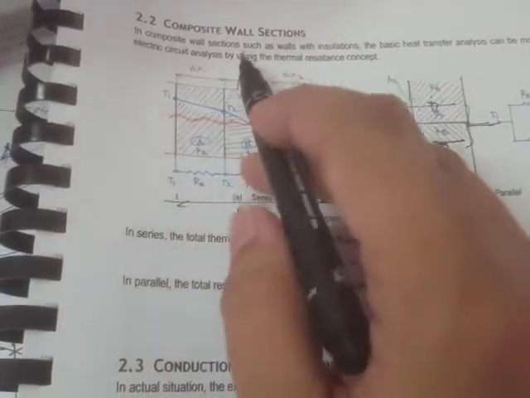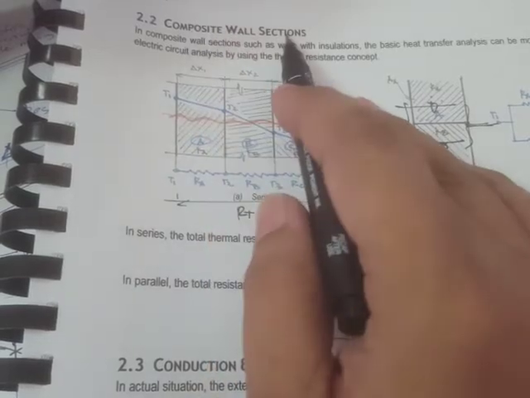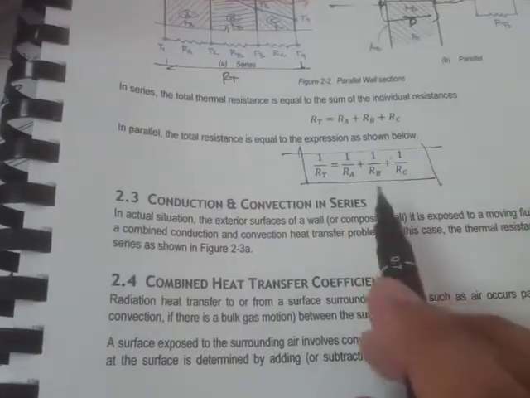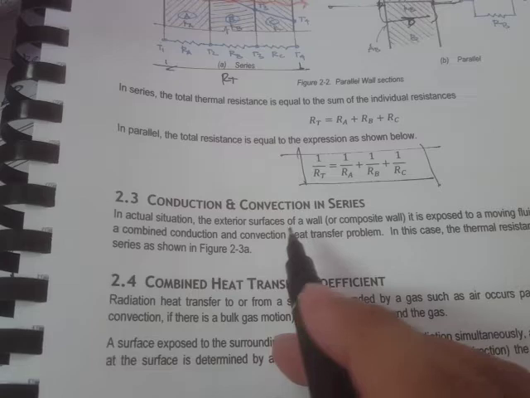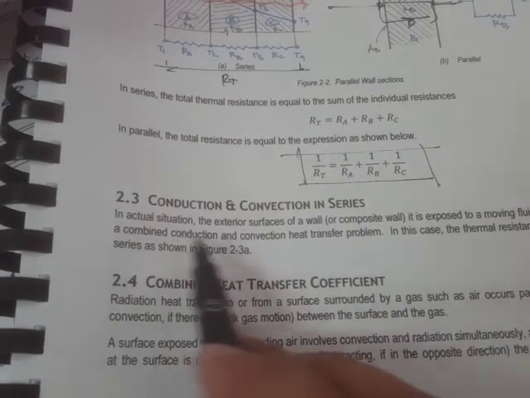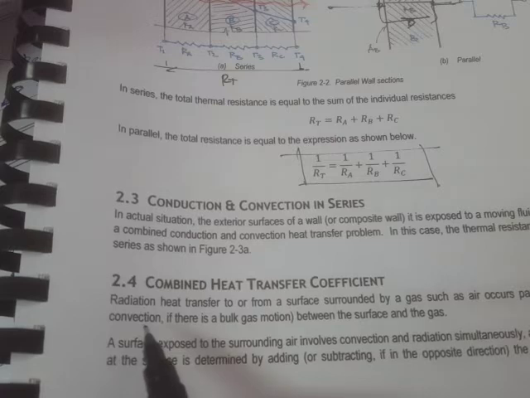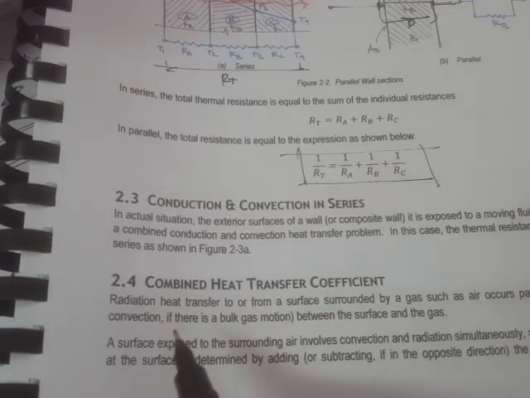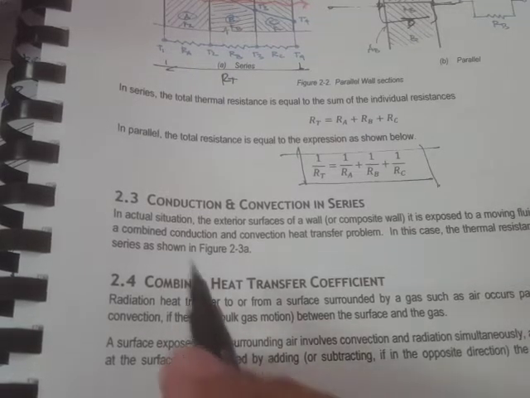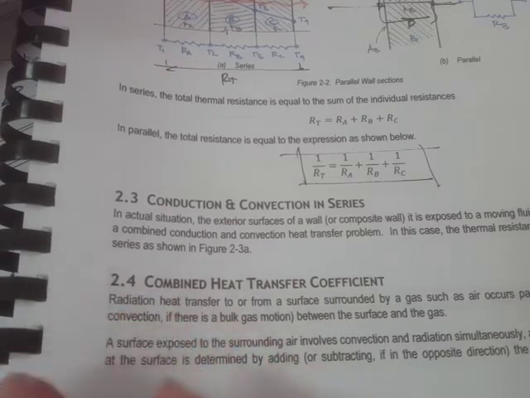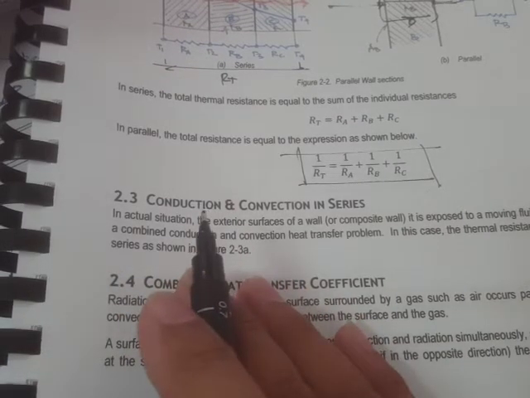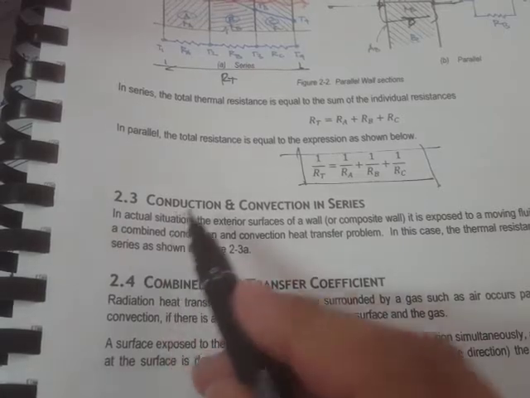Alright, so that's one problem wherein we can use this thermal resistance concept, and we have composite wall sections. Now another problem is if we have conduction and convection in series. In actual situations, the example here is the heat exchanger or the building walls wherein the outside surface is exposed to some moving fluids or moving air. So we have conduction and convection in series. So how do we model that?